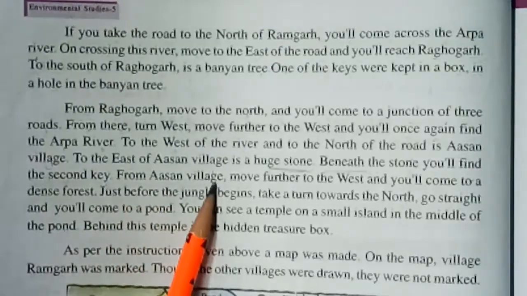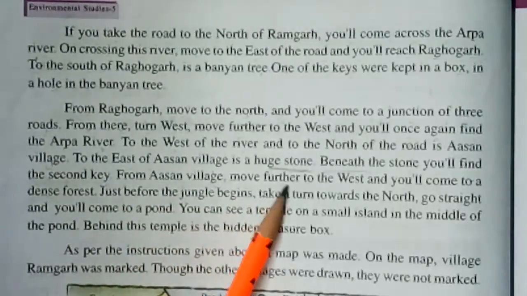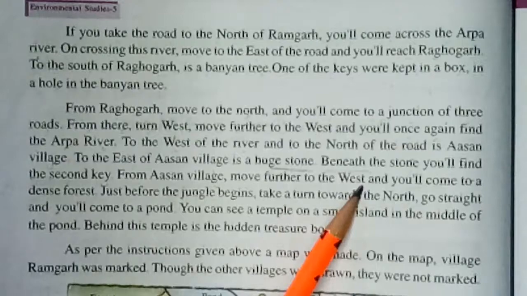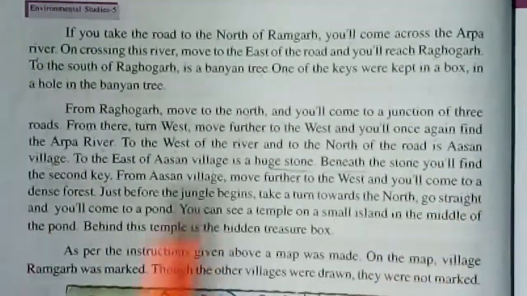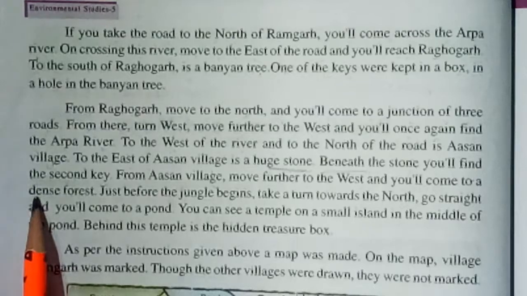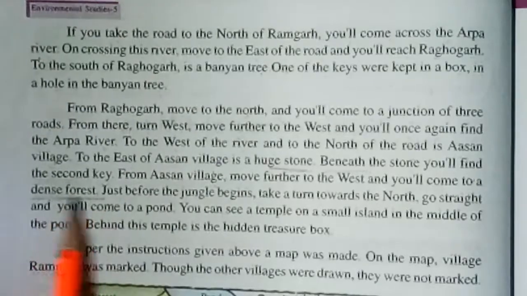From Asan village, move further to the west and you will come to a dense forest.